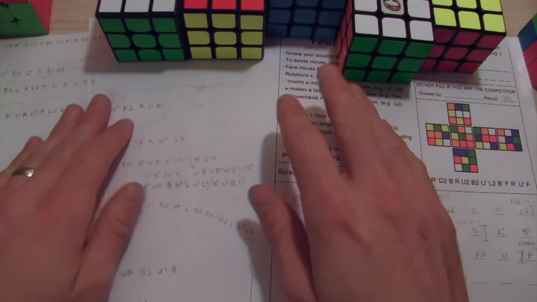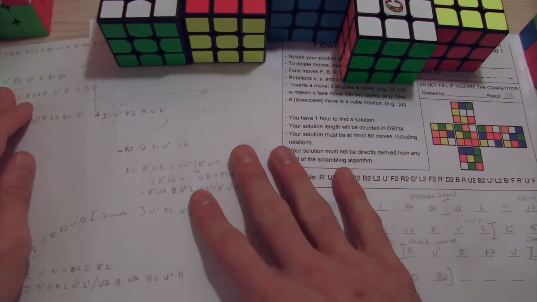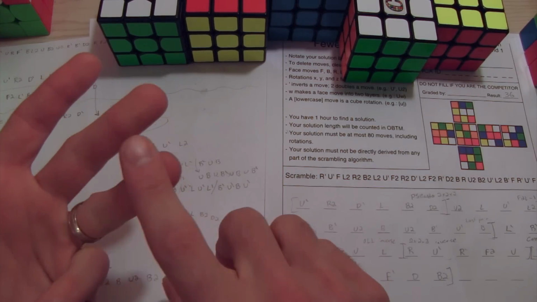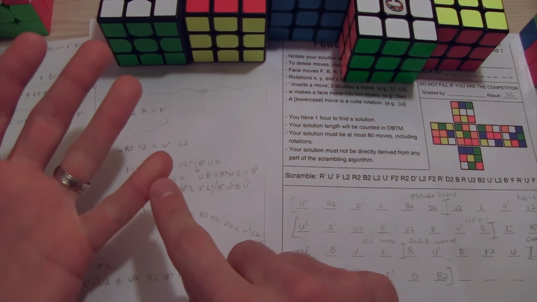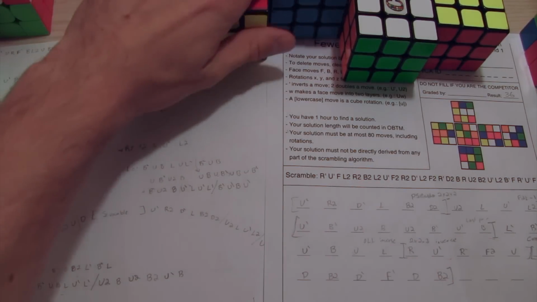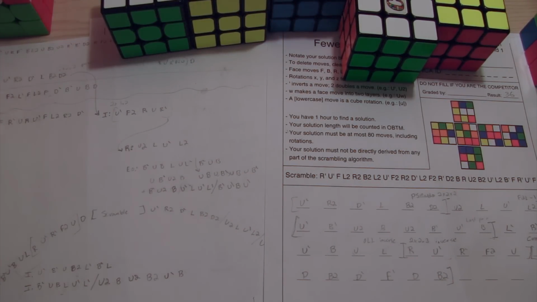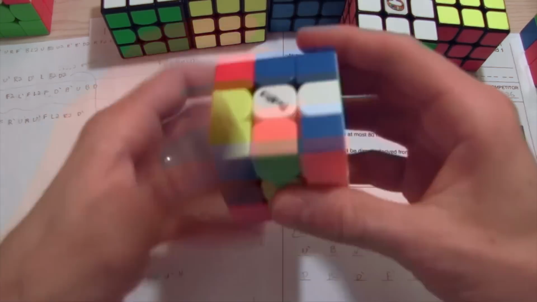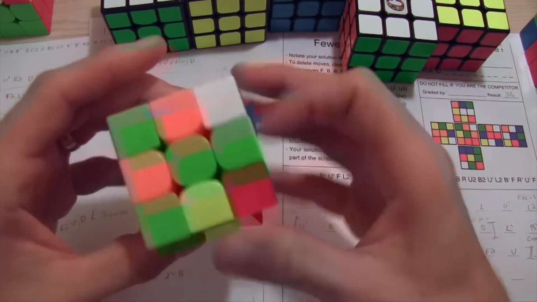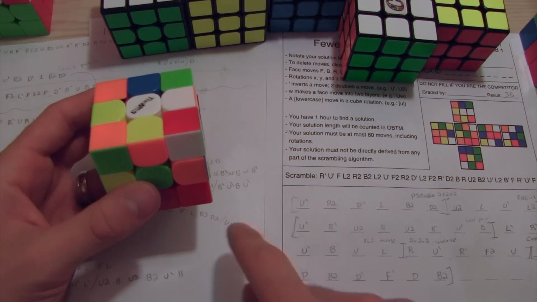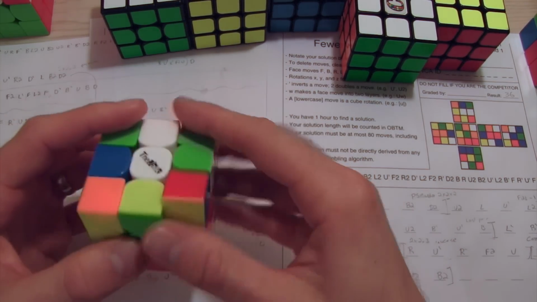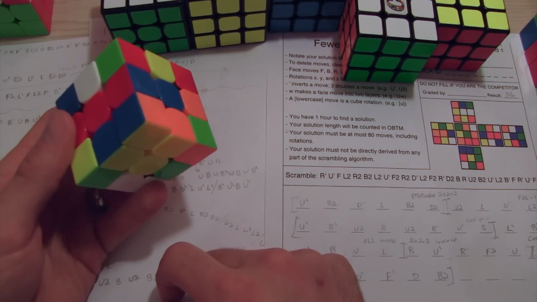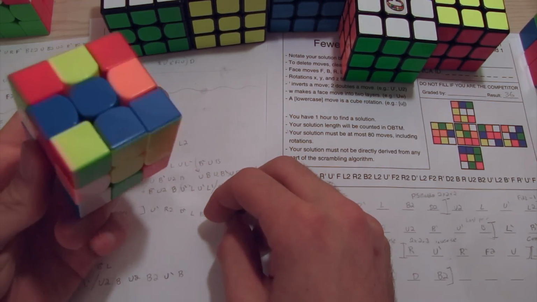So I'm going to walk you through how I did this final solve and kind of incorporating a lot of things. Pseudo blocks, NIS, NISS, and a commutator that ended up canceling a move. So let's start this from the beginning. We have our scramble. And with the scramble, I created a pseudo block right here. Now to fix that, we're going to have to do a D move.